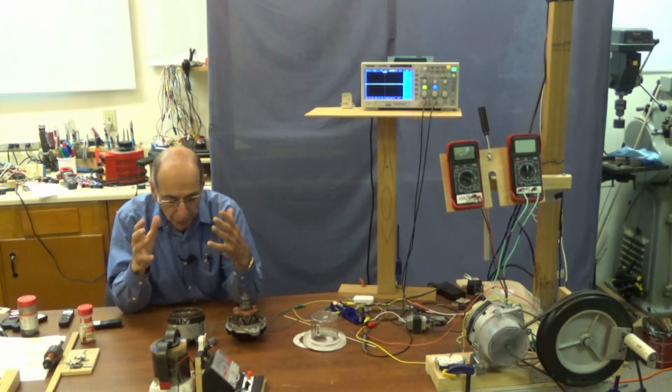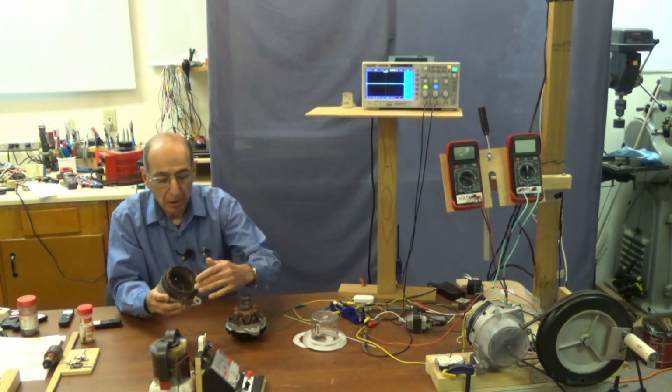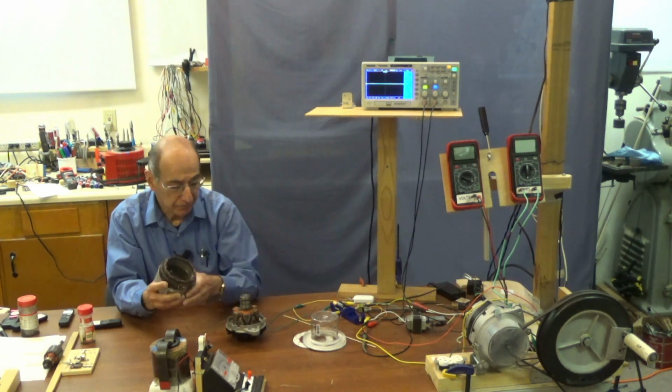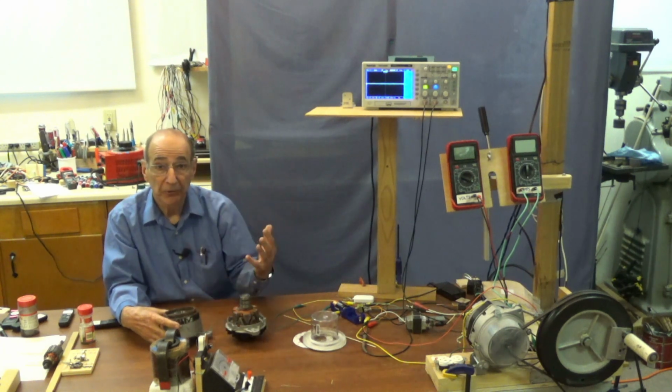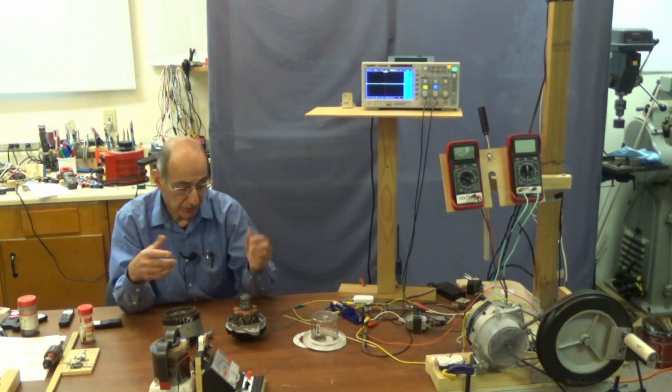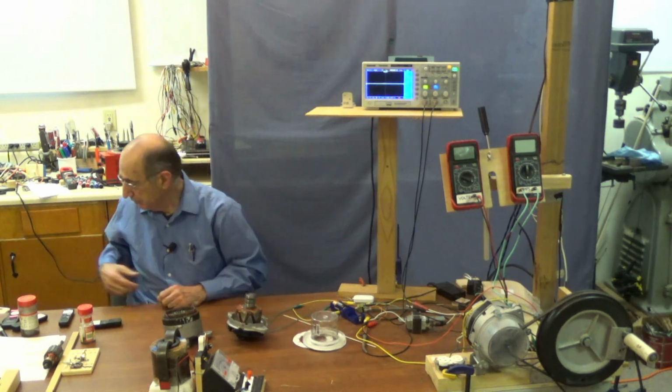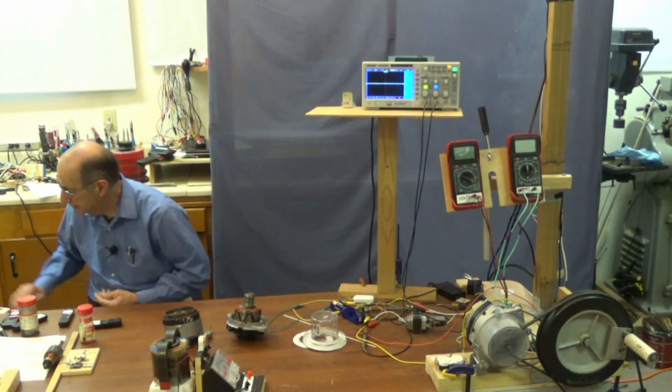So we can't change the number of turns. It's fixed once it's manufactured. The speed varies. The only thing we can vary is the strength of the magnetic field. So let's take a closer look at that device.